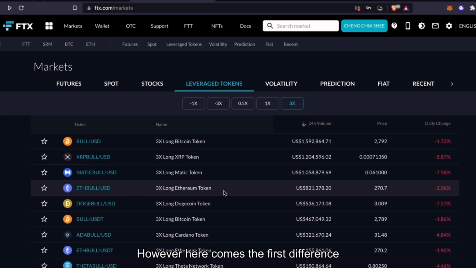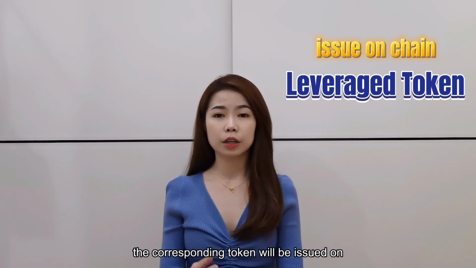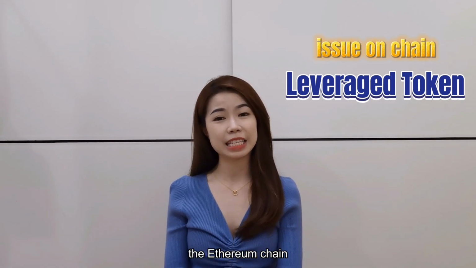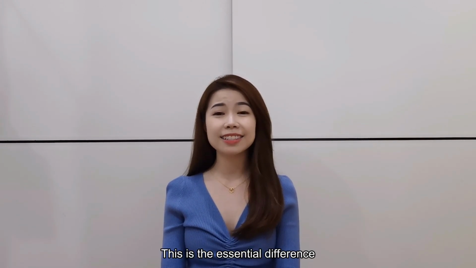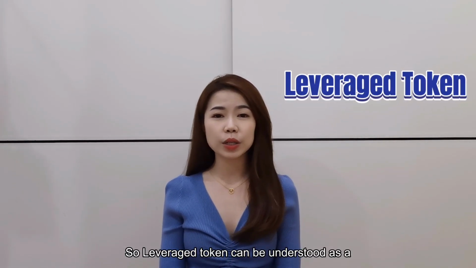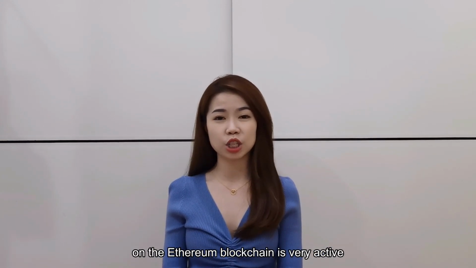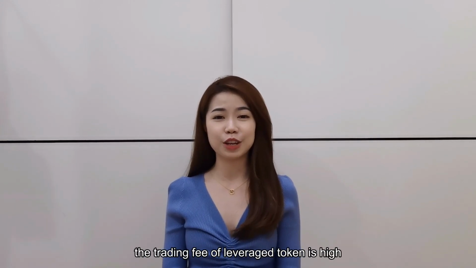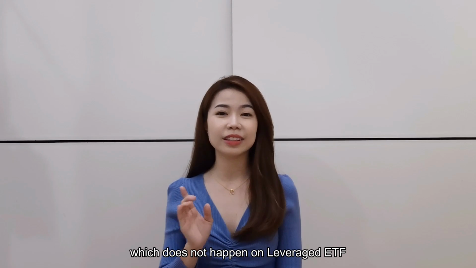However, here comes the first difference, the issuance mechanism. Leverage token is issued on the chain. Every time a user buys a leverage token, the corresponding token will be issued on the Ethereum blockchain. And if it's burned, it will also be destroyed on the blockchain. This is the essential difference between leverage tokens and leverage ETF. So, leverage token can be understood as a leverage ETF issued on a blockchain. Therefore, when the trading activity on the Ethereum blockchain is very active, the trading fee of leverage token is high and the trading is congested as well, which does not happen on leverage ETF.